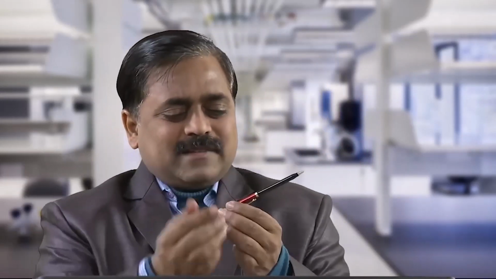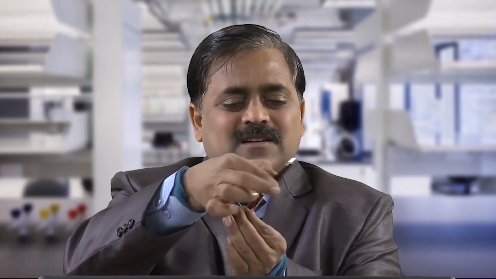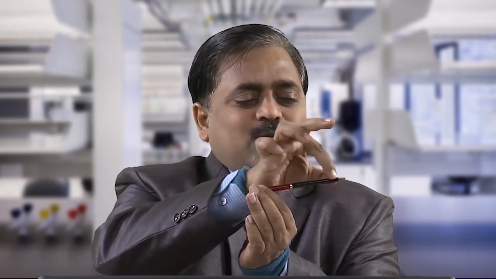For example, this is my arm and this is a motor. This motor is here, and as the motor rotates, the arm will move. This is the initial position of the arm, and it has to move here.